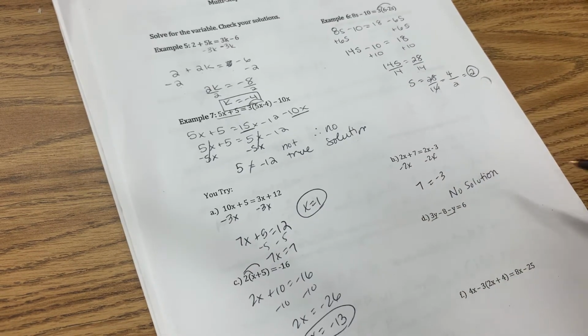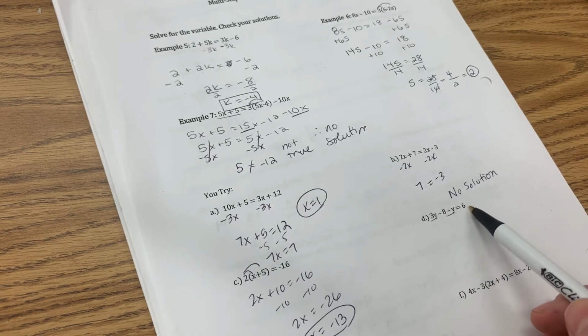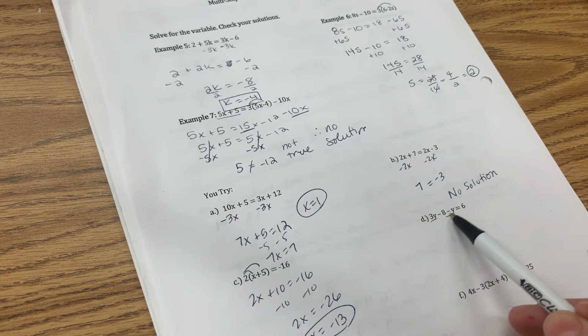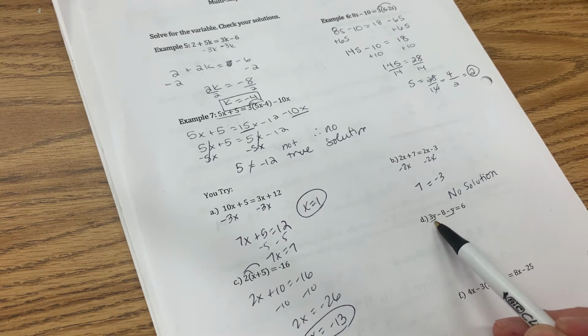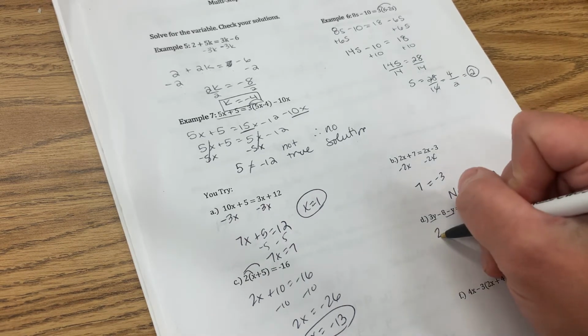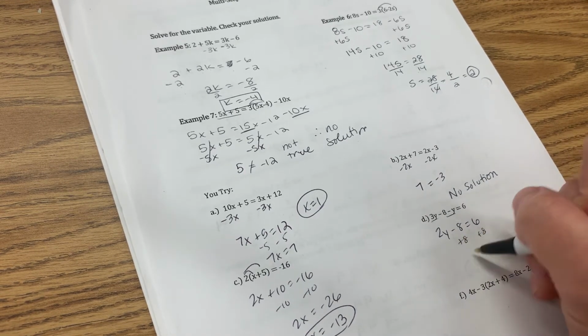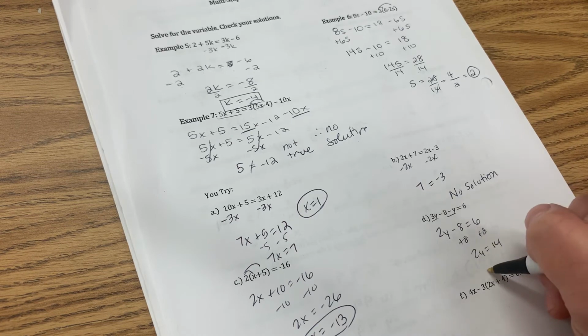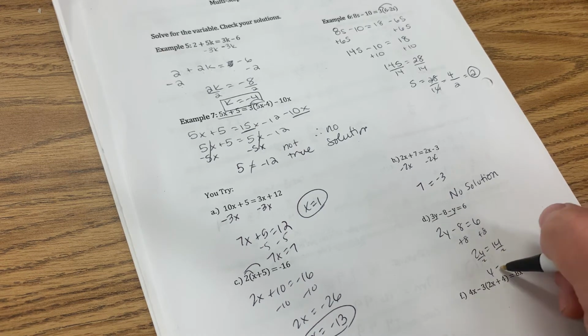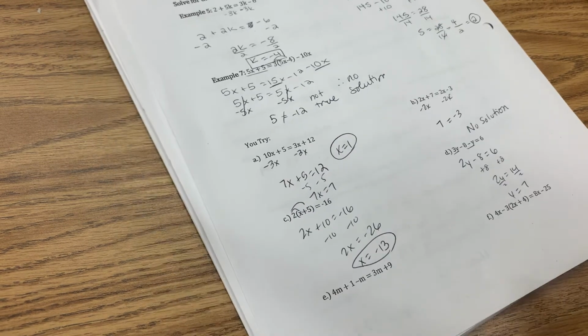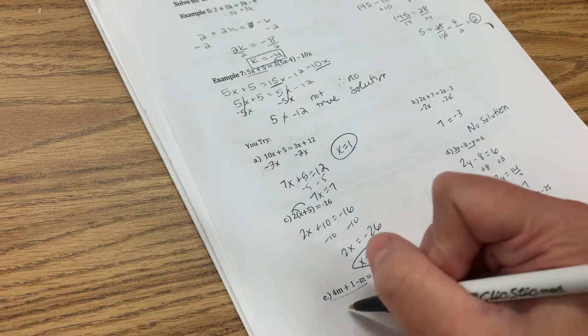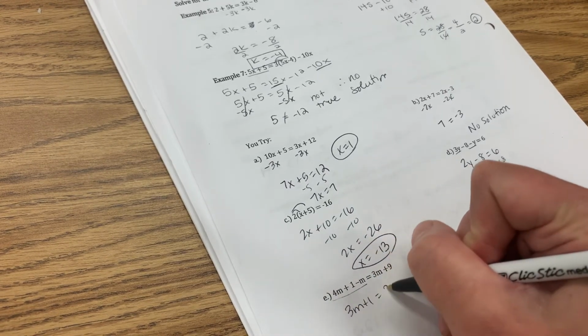This one's a little different. We had to simplify before we solve. 6 isn't going to do anything, but here we have to simplify this side. A 3y and a negative 3y would become a positive 2y. So we simplified this side. Now we can continue by adding the 8 and then dividing by 2. Same thing over here. This is going to become 3m plus 1.